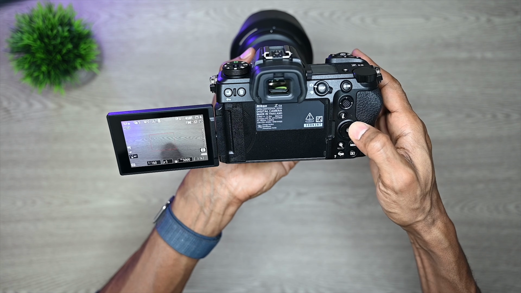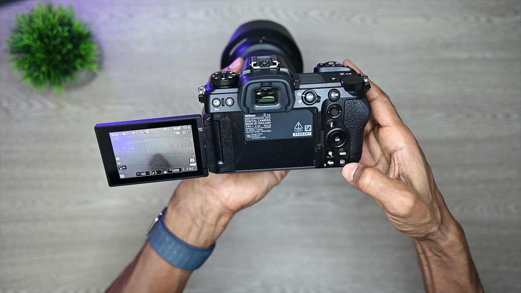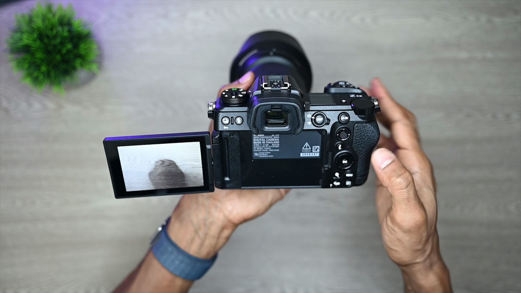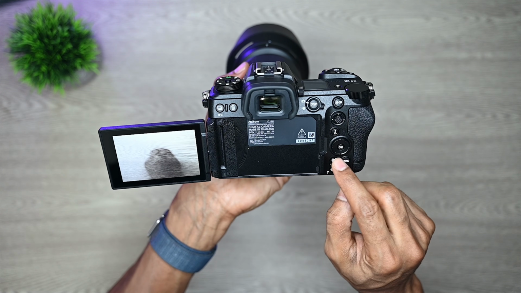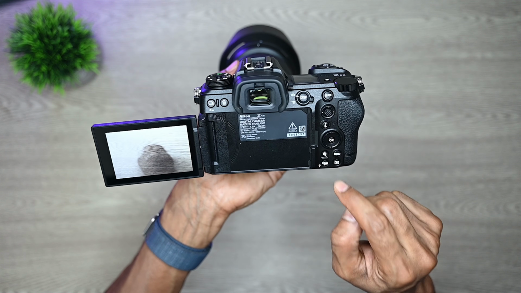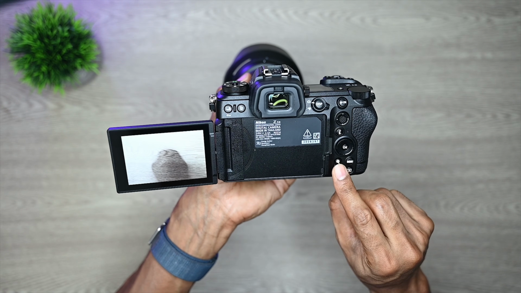To review your shots, press the playback button right here. You can also zoom in and zoom out by pressing the plus or minus buttons.